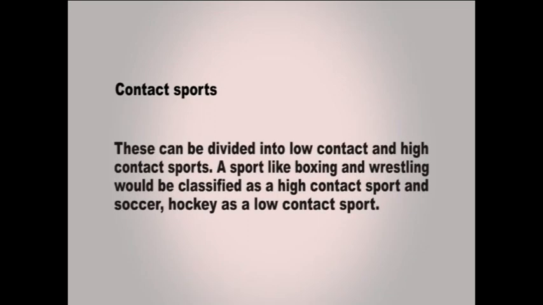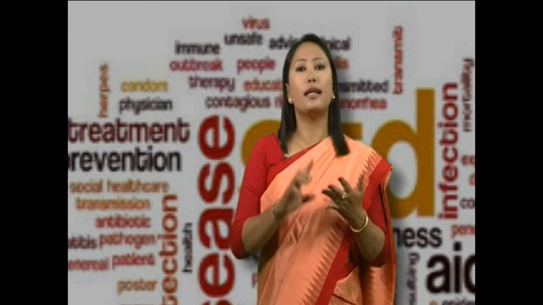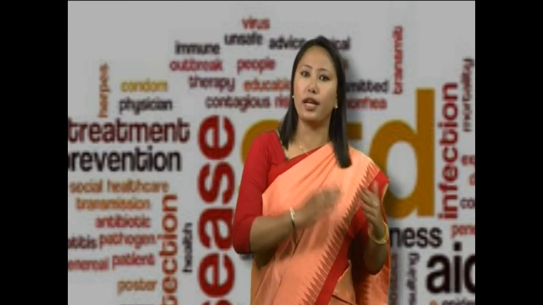Secondly, contact sports. These can be divided into low contact and high contact sports. A sport like boxing and wrestling could be classified as a high contact sport and soccer, hockey as a low contact sport. In the case of the latter, direct contact is not supposed to take place, but frequently it does. Rugby, karate and judo, etc. are some other types of contact sports.